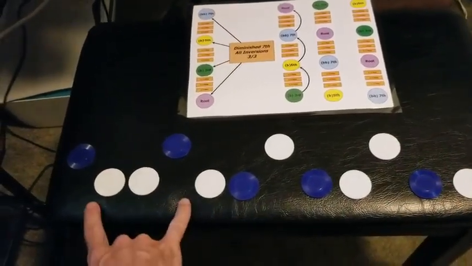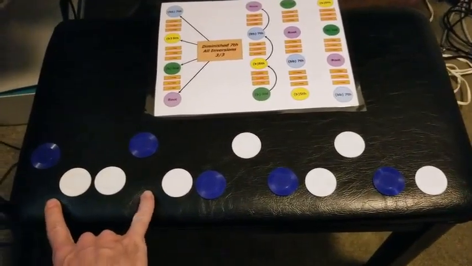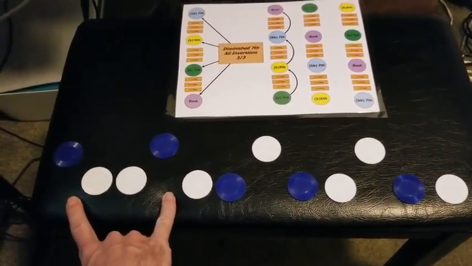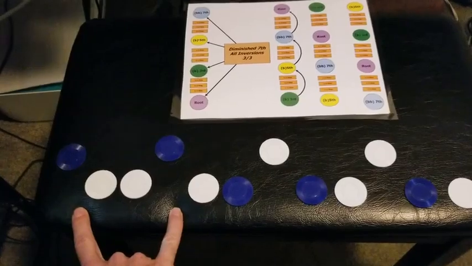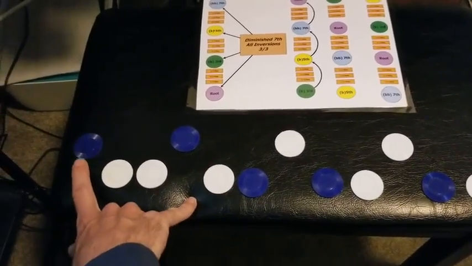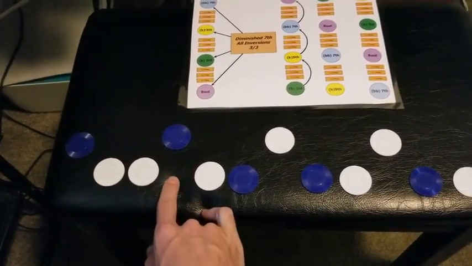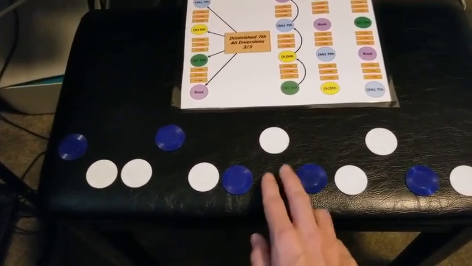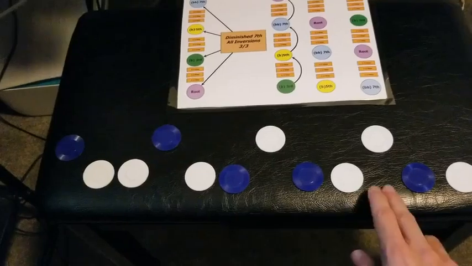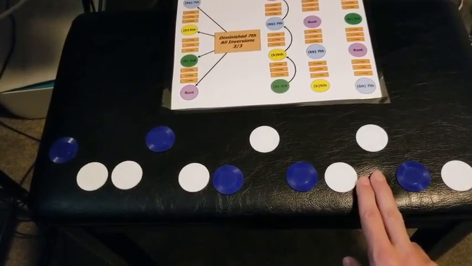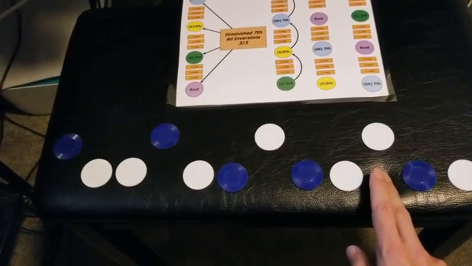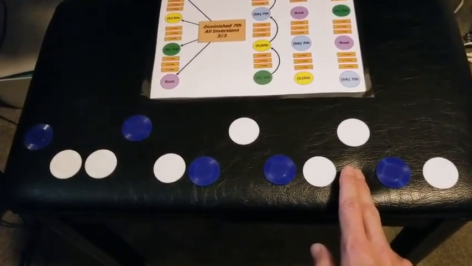Now you can see all minor thirds starting on D sharp or E flat. In D sharp, it's D sharp, F sharp, A, and C natural.